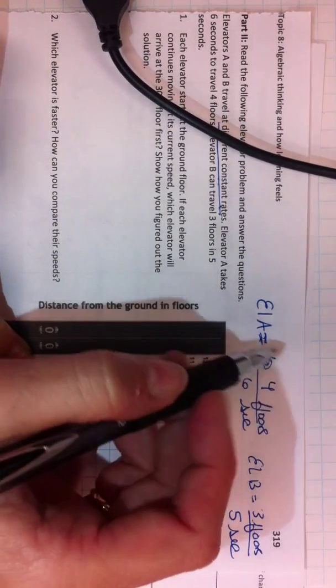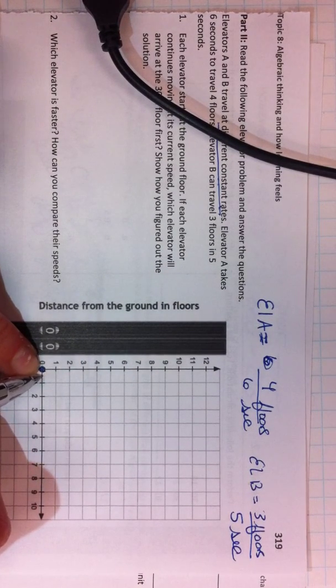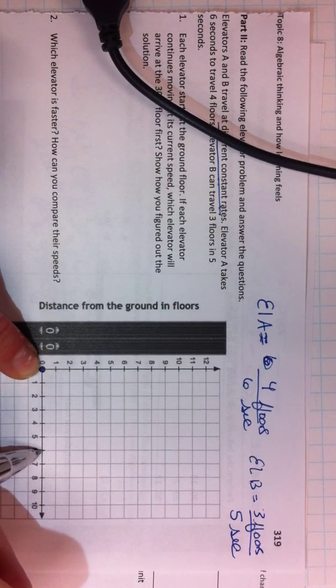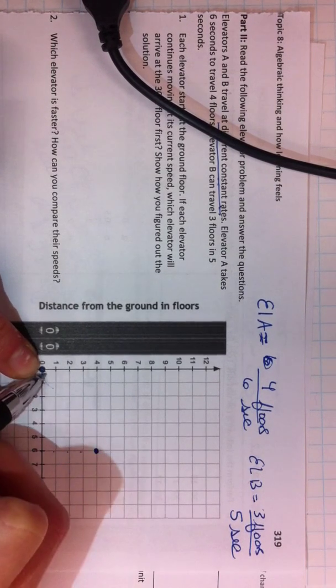Well, let's graph both of them. Let's graph A. It starts at the ground floor, and in 6 seconds, 1, 2, 3, 4, 5, 6, I'm going to go up 4 floors. 1, 2, 3, 4.